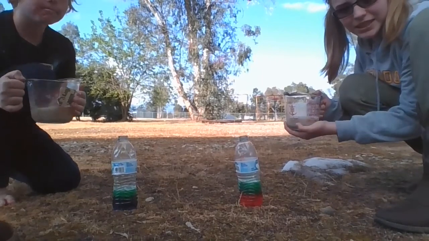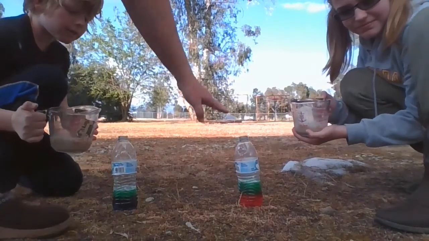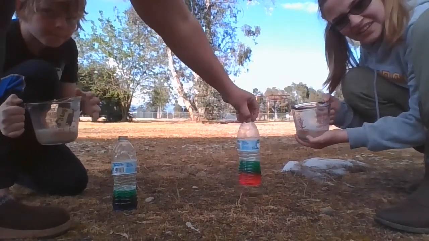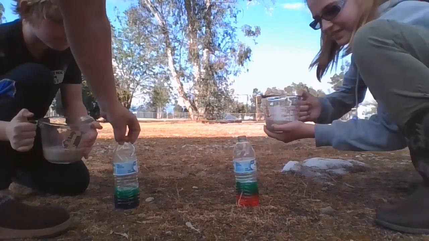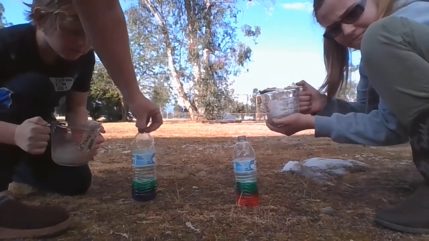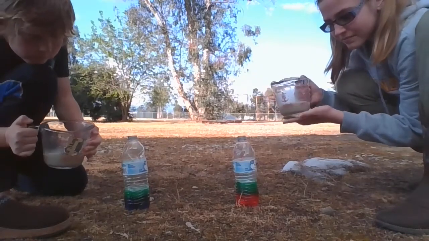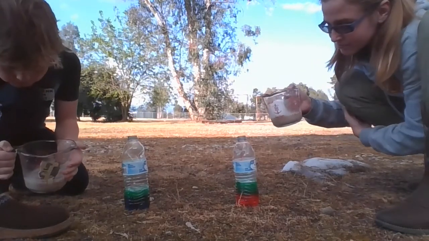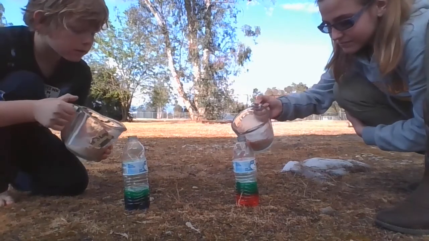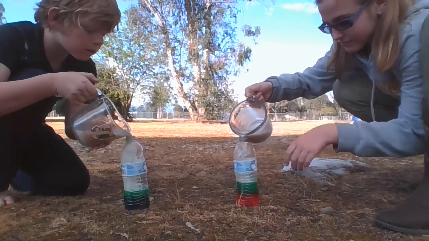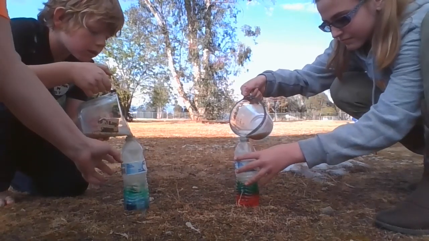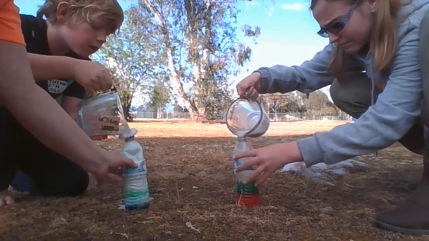All right, guys, here we are outside. We're going to try this. So this one right here is going to have the warm water because it's red. And this one will have the blue. This is blue water, so this is going to have the cold water. So they're going to mix in the yeast and the water. All right, guys, go for it. Hold the bottles once you put it in so that they don't tip over, guys. Go ahead.